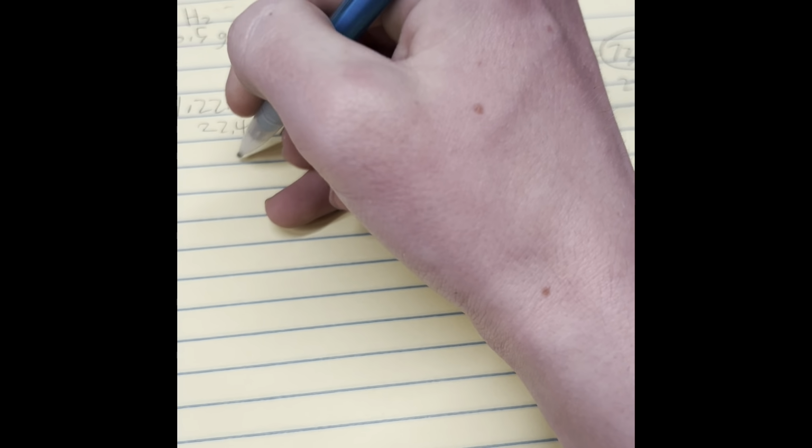So 22.4 divided by 273 gets me R equals 0.08205, which is about what we usually use, 0.0821. That's how we get R.